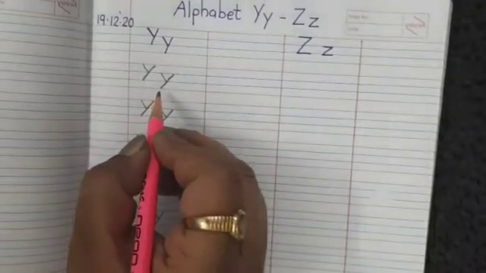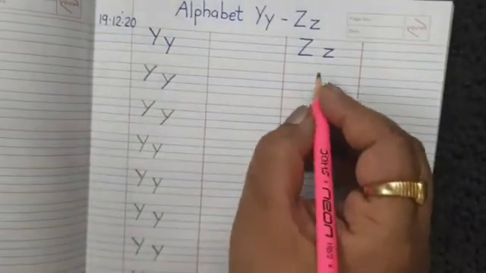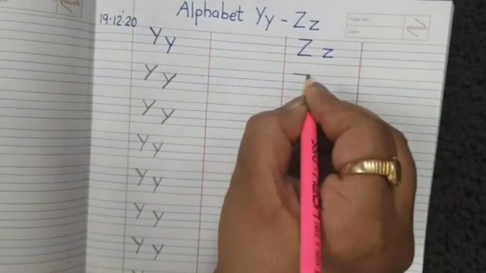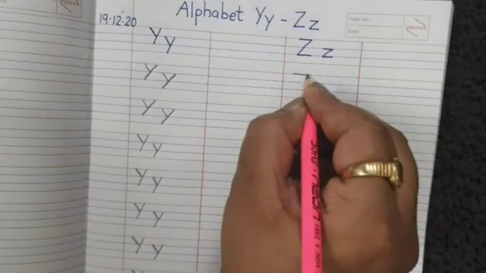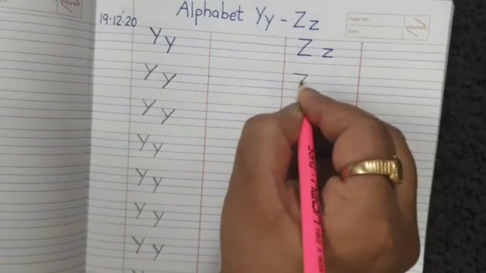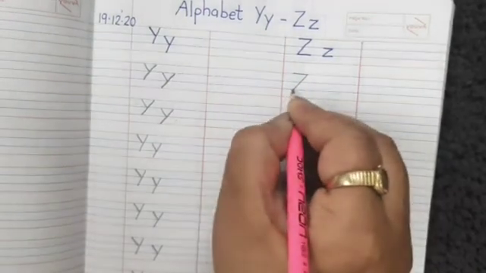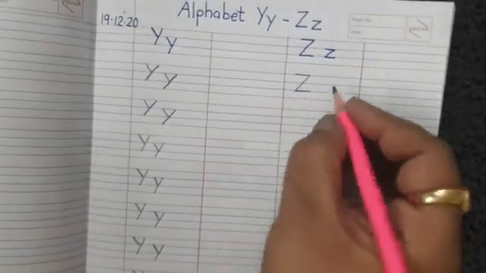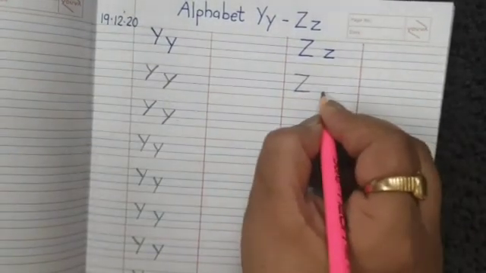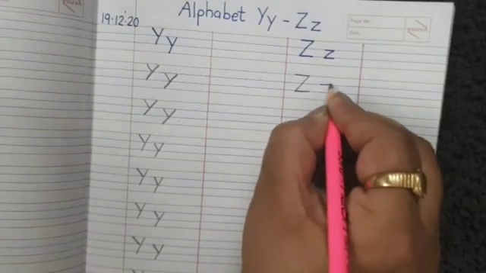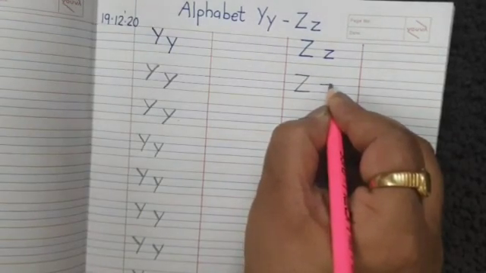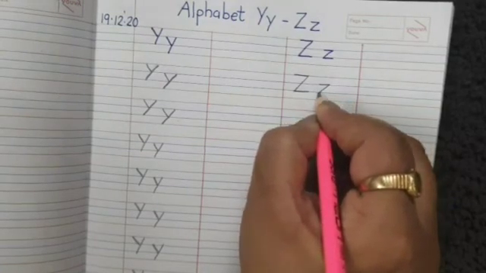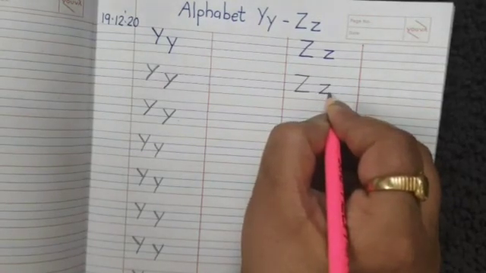After writing alphabet Y, let us write alphabet Z. To write capital Z, we will make a sleeping line on the first red line, slanting line from first red line to second blue line, and a sleeping line on the first blue line, capital Z. Small z between 2 blue lines, sleeping line on the first blue line, slanting line from first blue line to second blue line, and sleeping line on the second blue line like this.